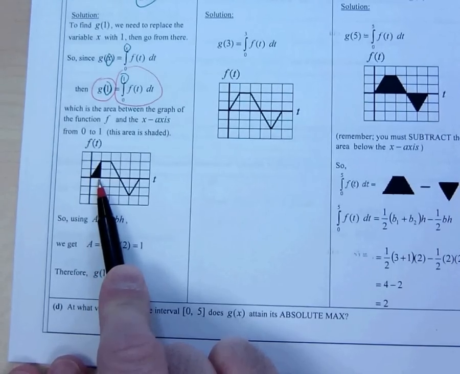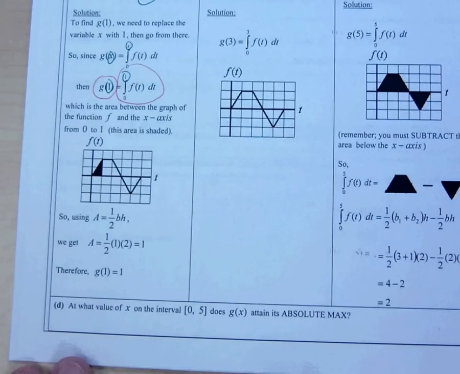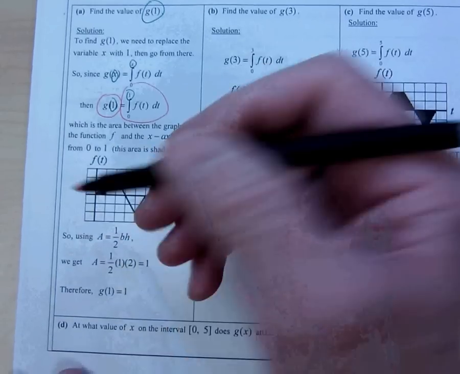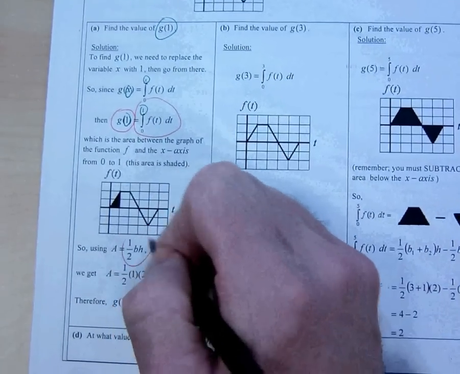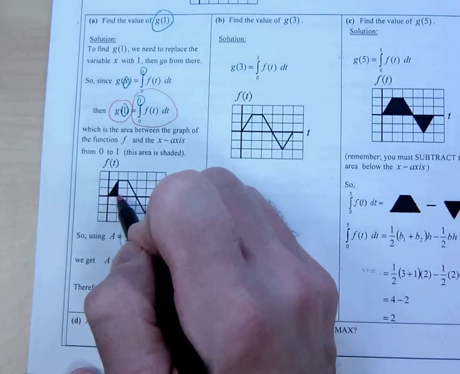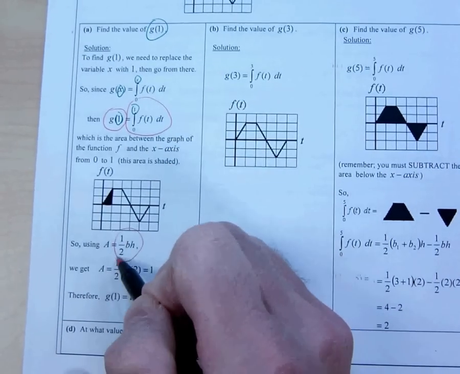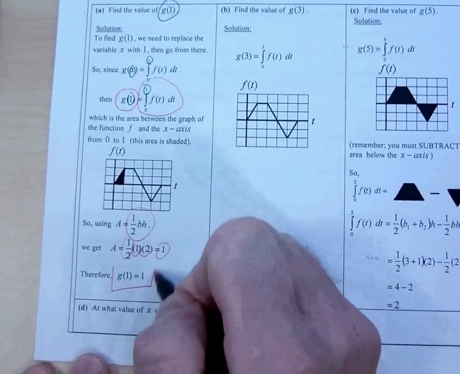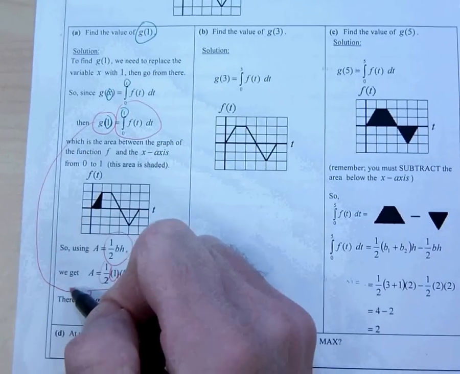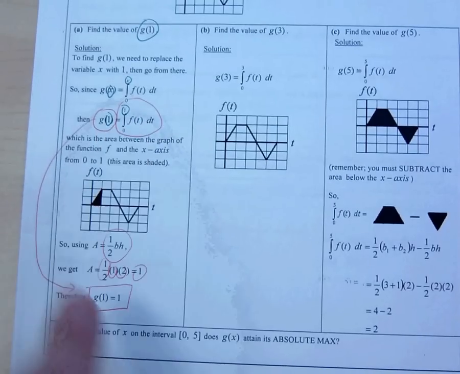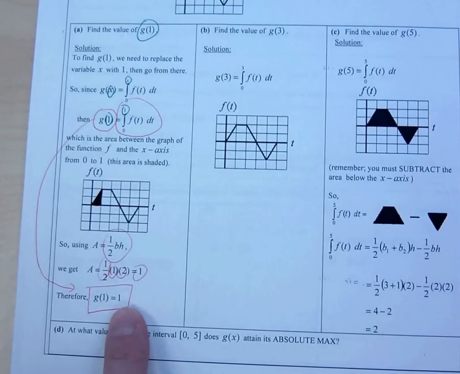Yes? And by the way, it just so happens to be a triangle. So to find that area, I can just use geometry, right? And do 1/2 base times height. So what is it? 1/2 times 1 times 2, which is 1. And so there you go. So then g of 1 equals 1. Everybody with me on that? Because the area under f from 0 to 1 was 1. So that's the value of g of 1.